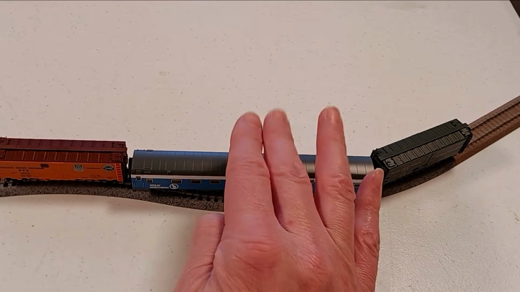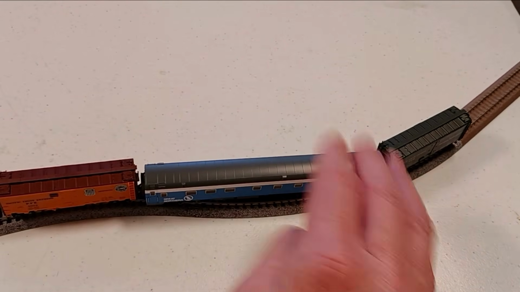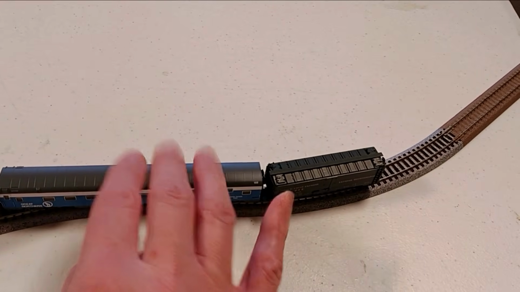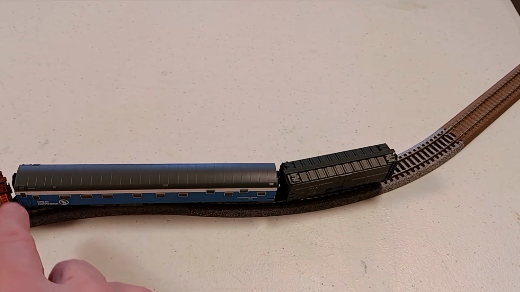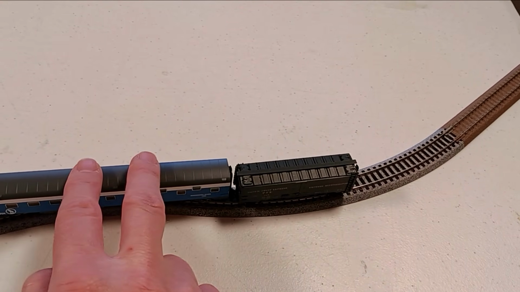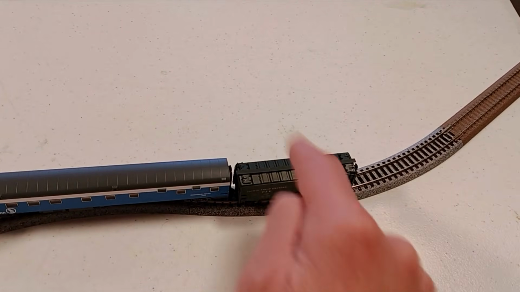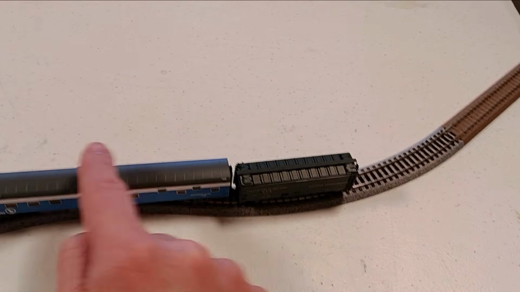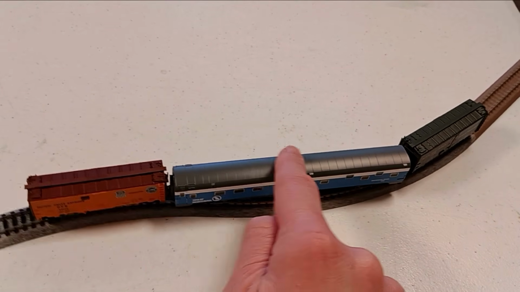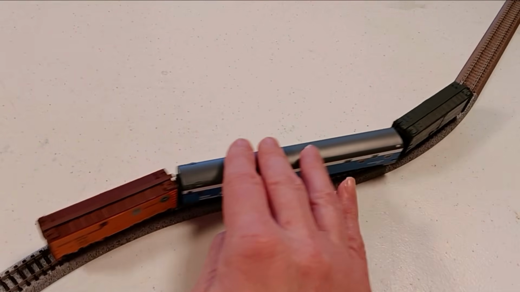Another problem that could occur with S-curves is when you have long cars connected to short cars on one or either side. So here, if we have a train coming into our S-curve, this long car, we can see a substantial offset again on one side, and potentially on the other side at the same time.